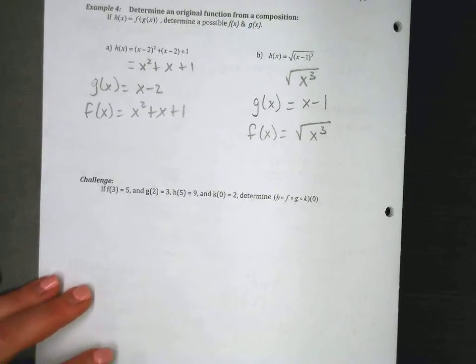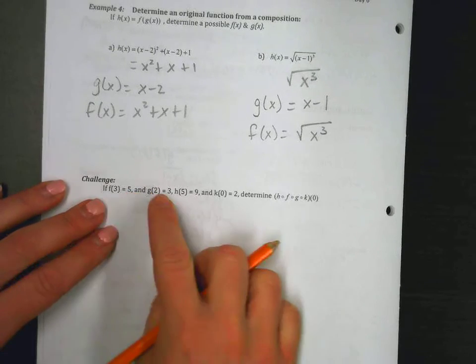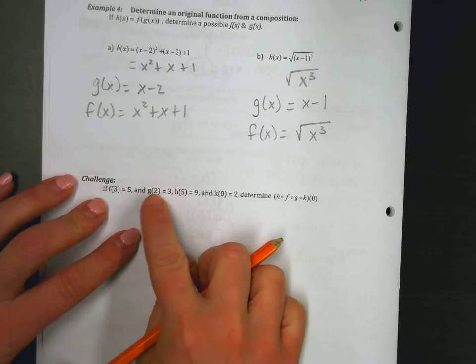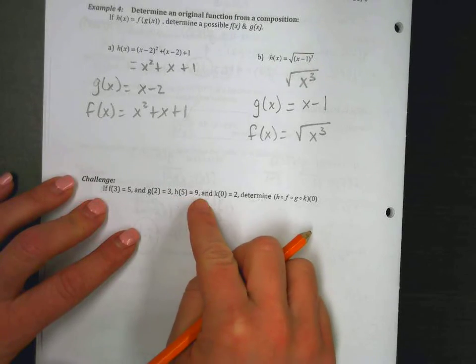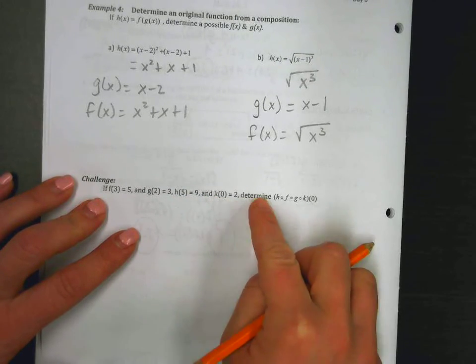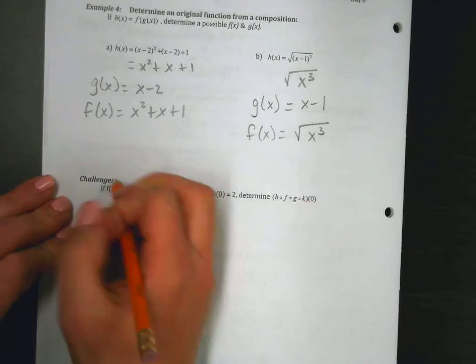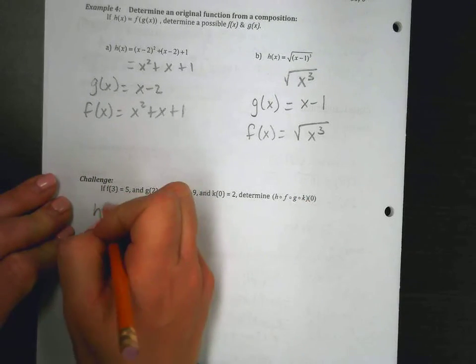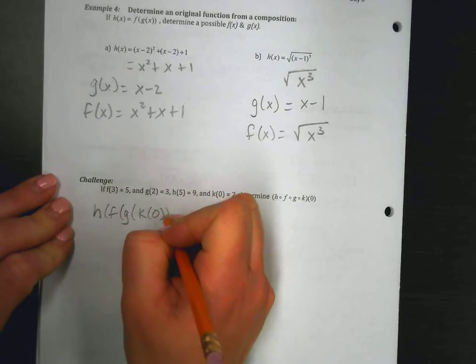Okay, and then the last thing, it says if f at 3 equals 5, g at 2 equals 3, h of 5 equals 9, and k at 0 equals 2, determine h of f of g of k of 0. So what does this mean? It means I'm going to find h of f of g of k of 0.